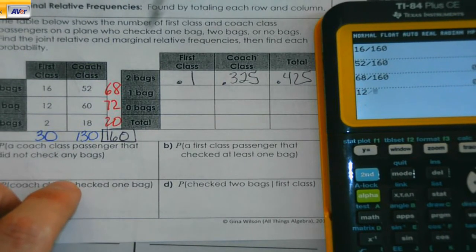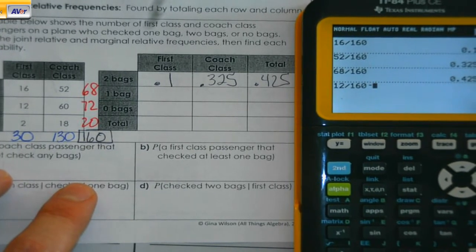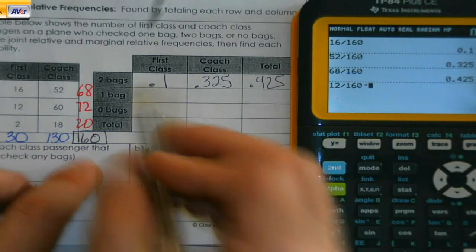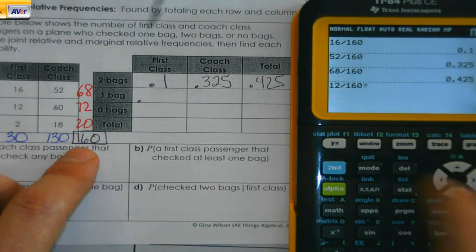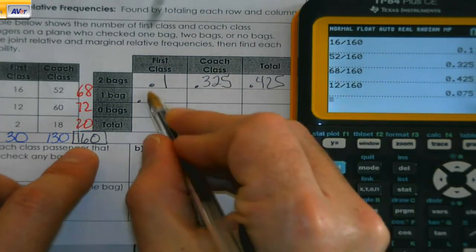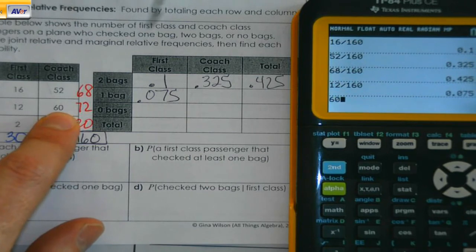I will try to get back on the screen here in just a second. All right, we've made it. Oops, it would help if I actually hit enter. There we go. And I'm just working my way along.